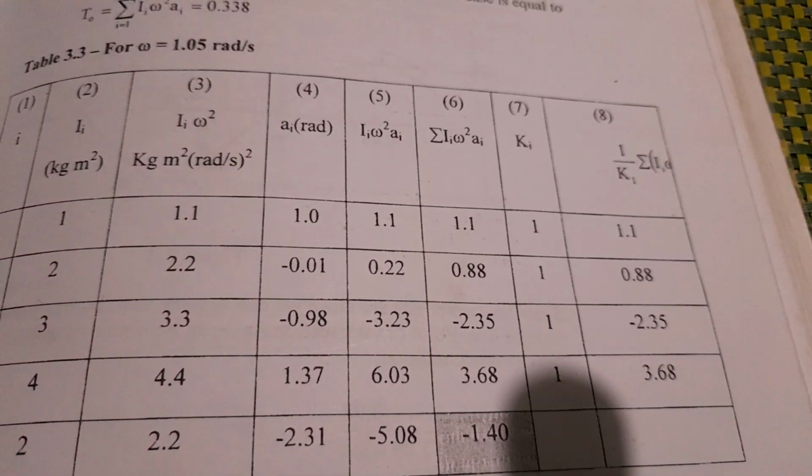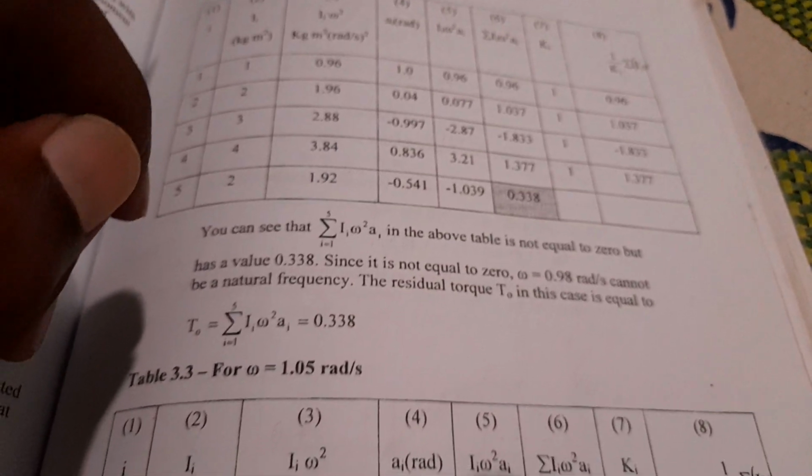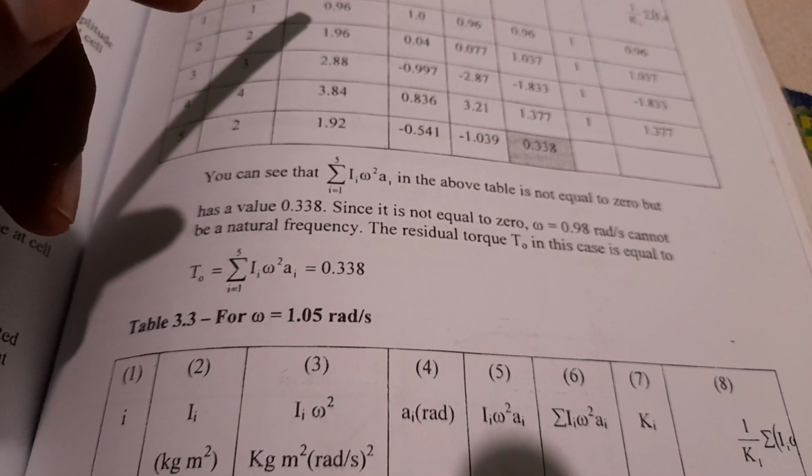So this part you have to fill manually. That is the V, right? So I hope you got the Holzer table method, right?